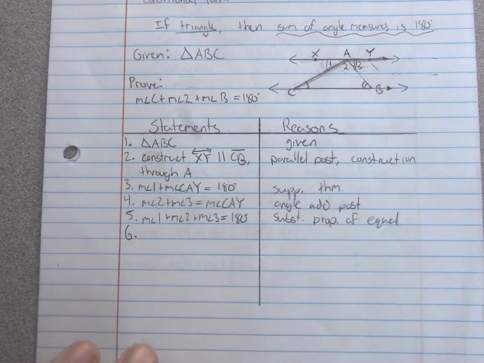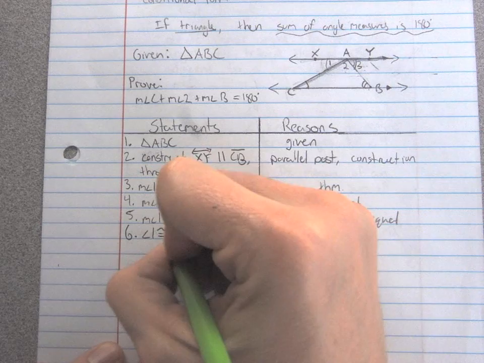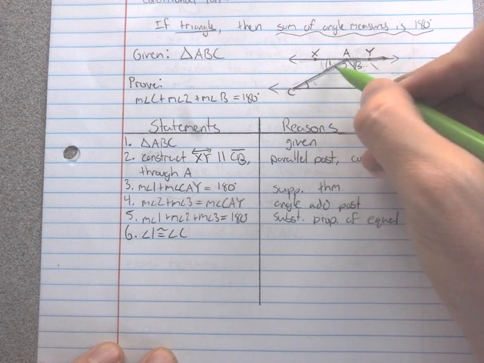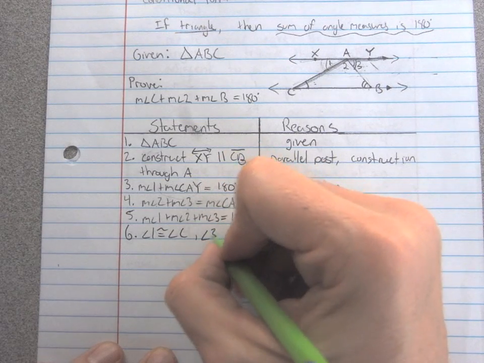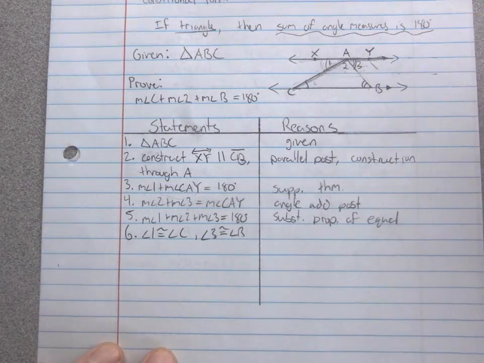So line 6, we're going to say that angle 1 is congruent to angle C. Right, these two guys are alternate interior angles. And then we're also on the same line going to say that angle 3 is congruent to angle B, because those are also alternate interior angles.